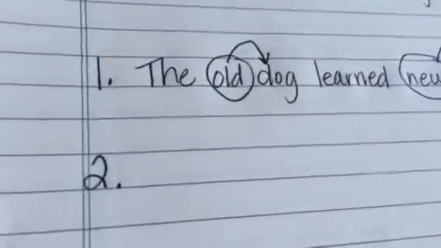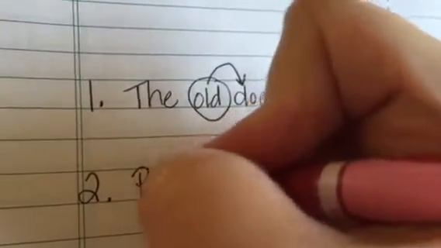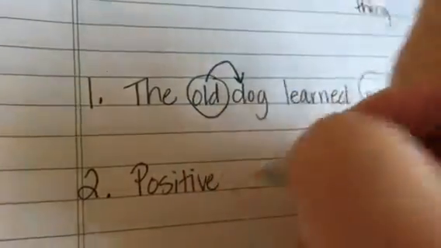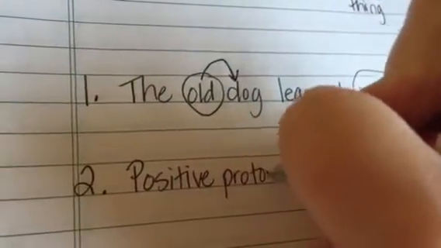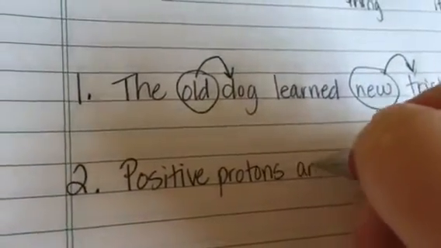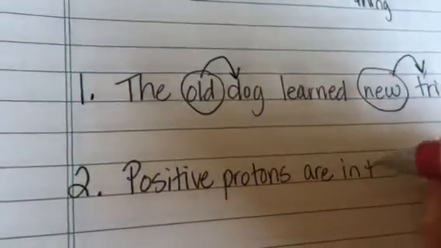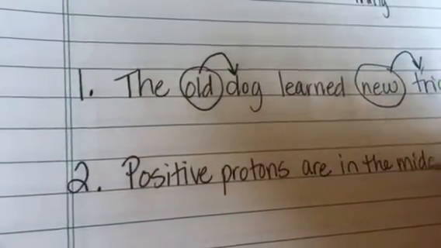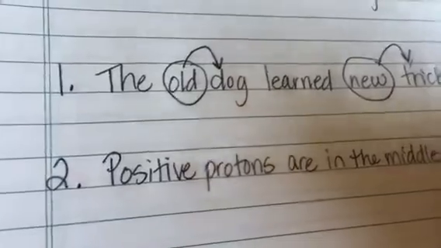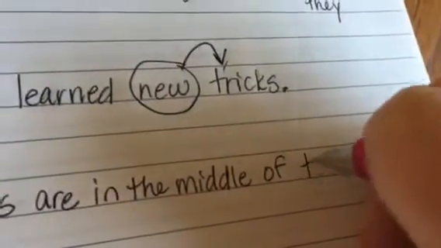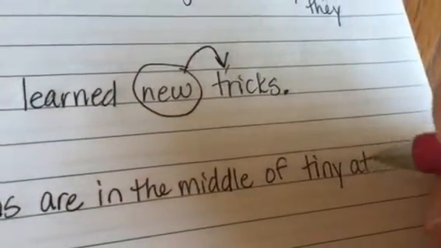Okay, let's say positive protons are in the middle of tiny atoms.